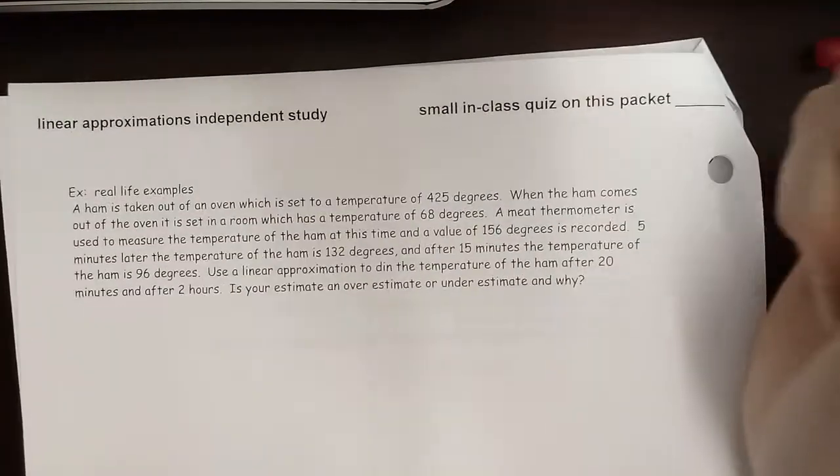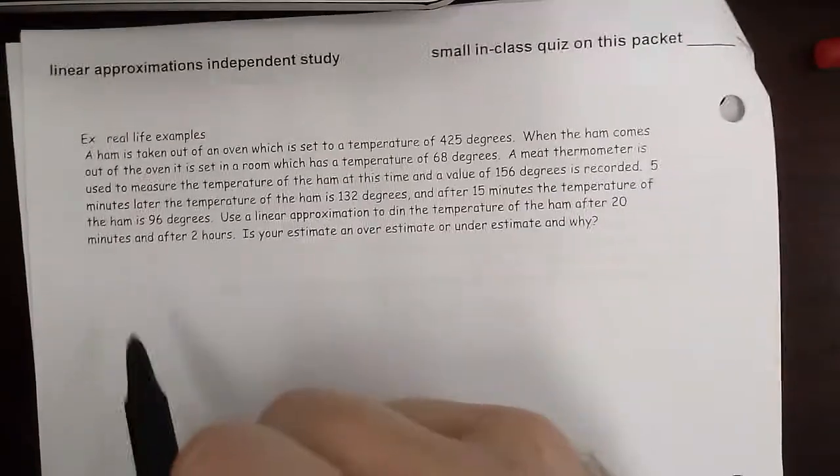So we're doing linear approximations part 2. We're going to finish this notes pack and do a bunch of real life examples. So let's start this out.